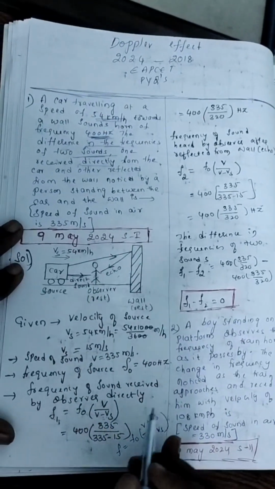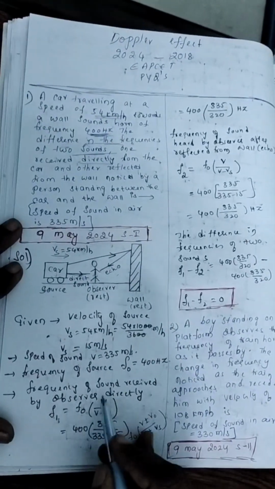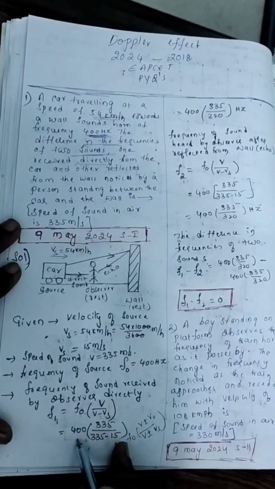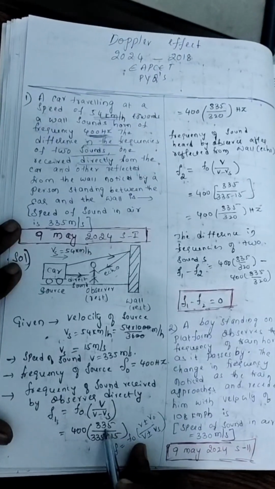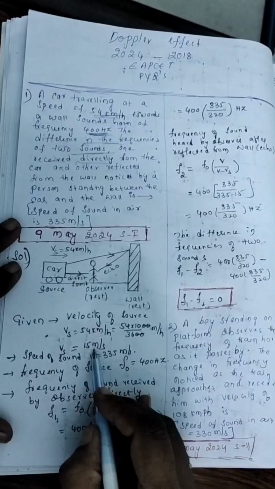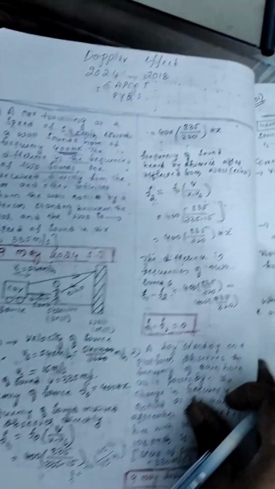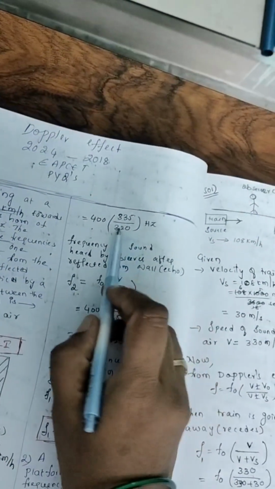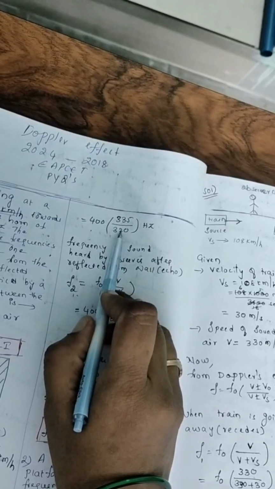So the formula is F1 = F naught V by V minus Vs. F naught 400, V 335, by 335 minus Vs, and we got 15 meters per second. Alright. So now we got such an answer.